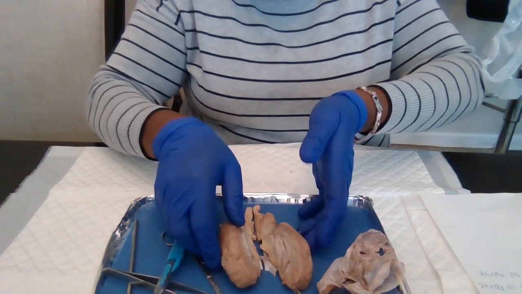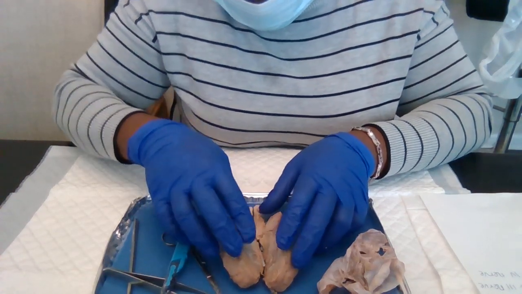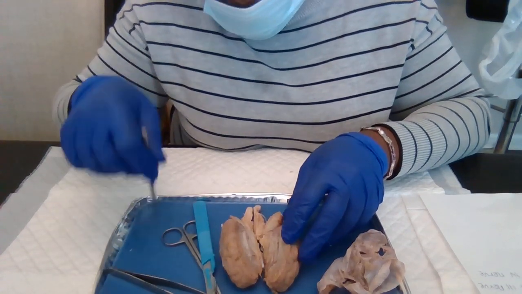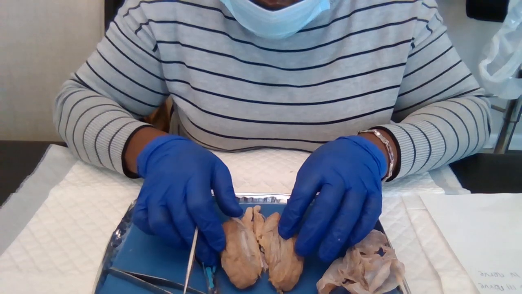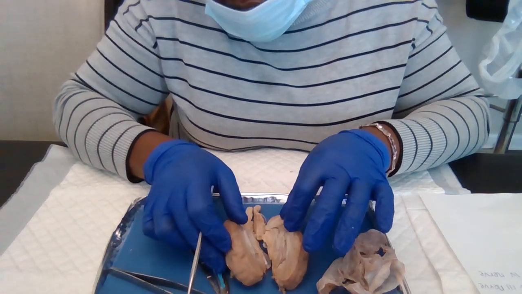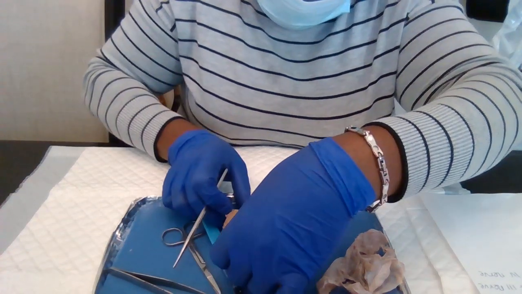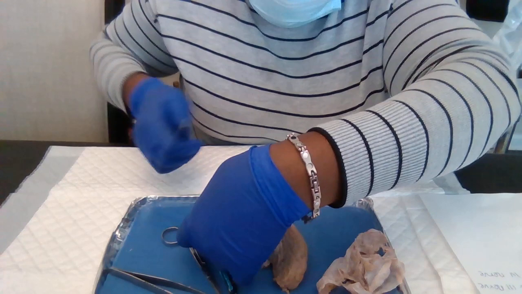All right, now I have two hemispheres, and from the two hemispheres, we are going to identify some parts. It's very delicate.